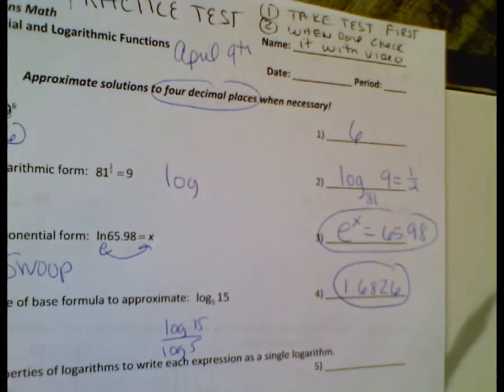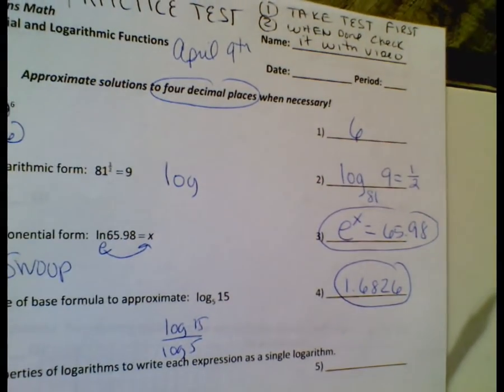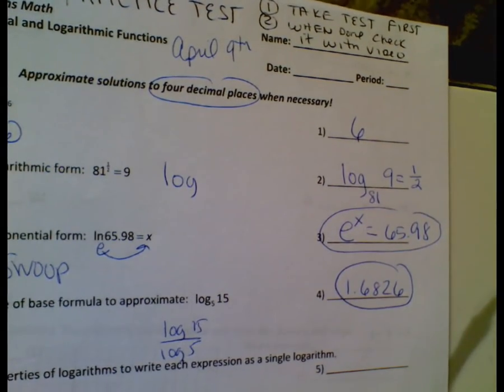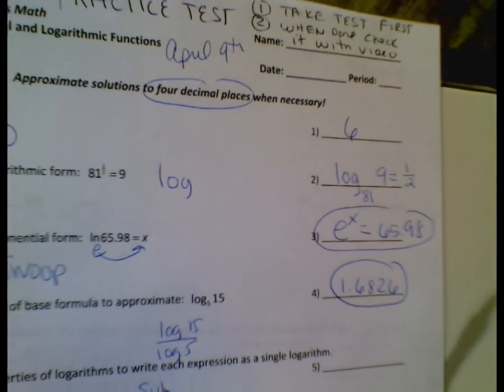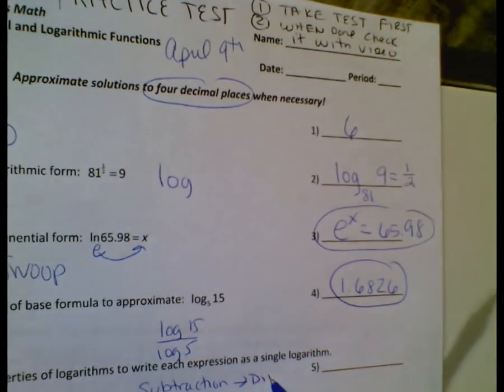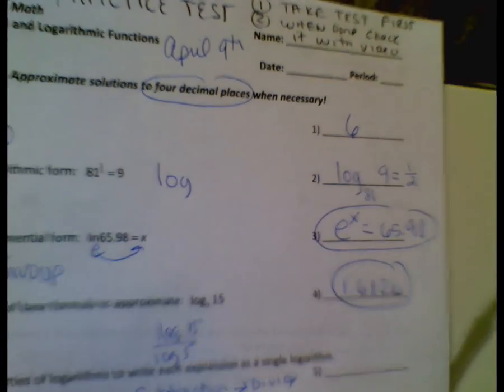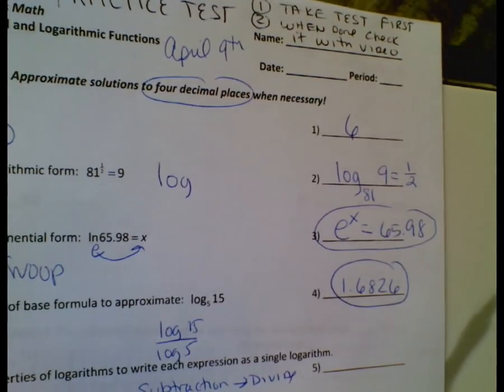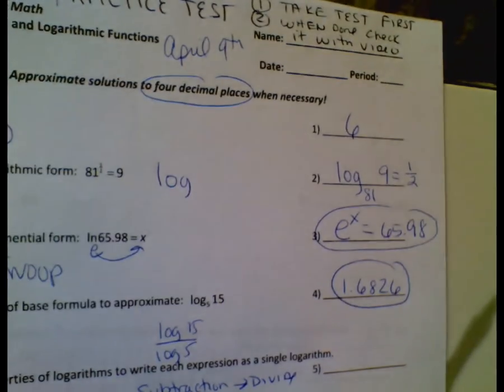Okay. Gosh, this is so blurry. I'm having trouble here. Use the properties of logarithms to write each expression as a single logarithm. All right, so you have to remember that when you see subtraction, that means to divide. When you see addition in log, this is only with logarithms, you are going to multiply.